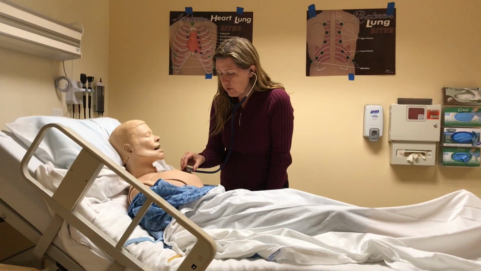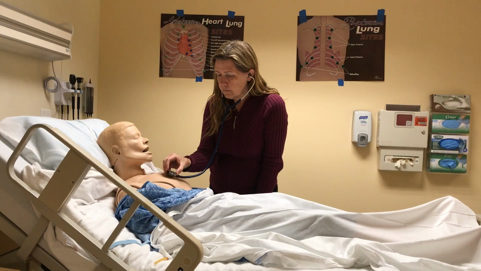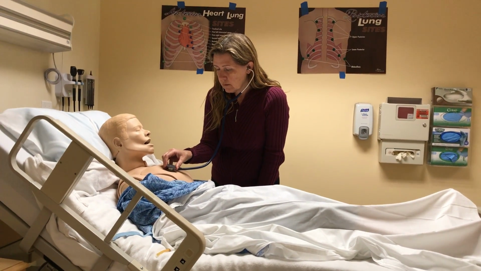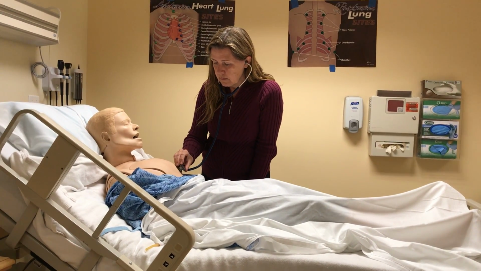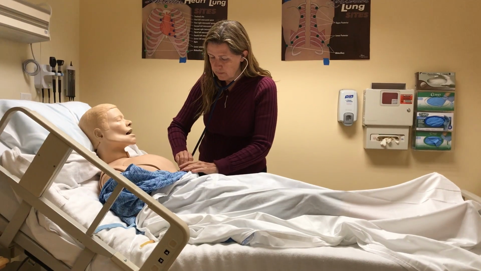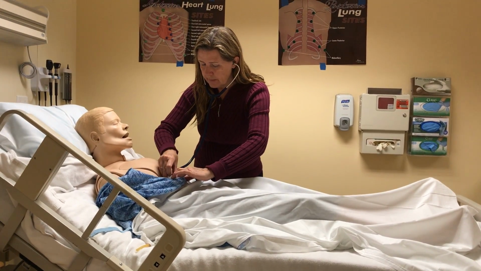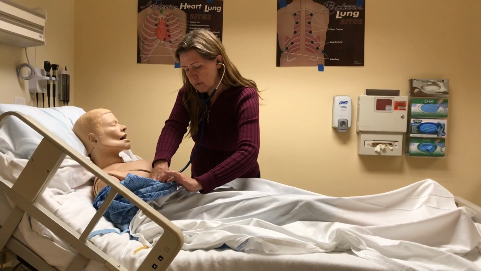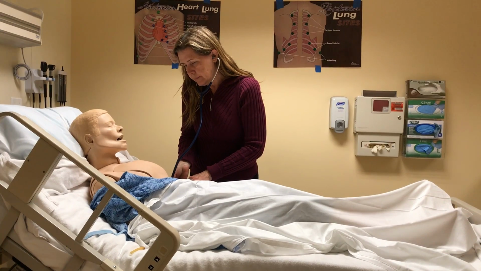I'm going to the fourth intercostal space, assessing the middle lobe on the right and the upper on the left, and the sixth, assessing the lower lobes, going under and the bottom on the sides, and the lung sounds are clear bilaterally.